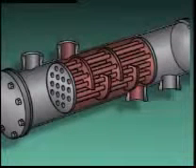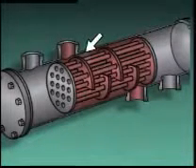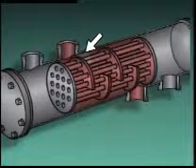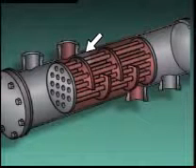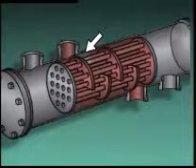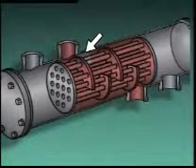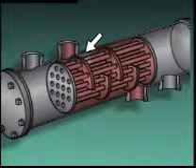Vent valves are also found on heat exchangers. Vent valves are used to remove air or other undesirable gases from heat exchangers. If pockets of air or gas are trapped inside the unit, they can prevent process fluids from coming into contact with some of the tubes. When this happens, the heat exchanger won't be able to transfer heat properly.